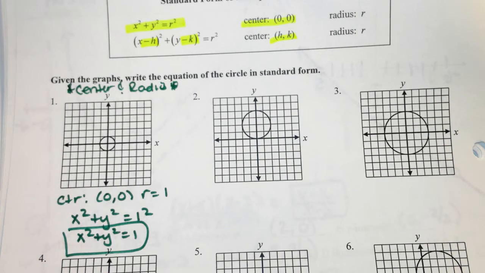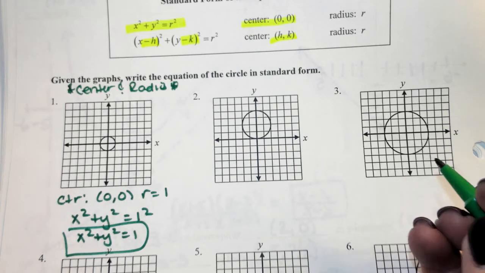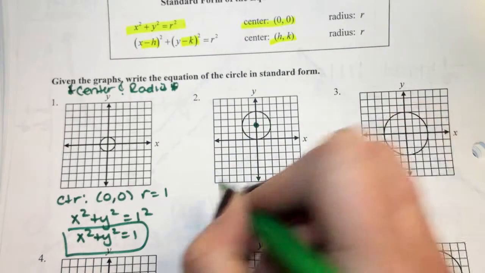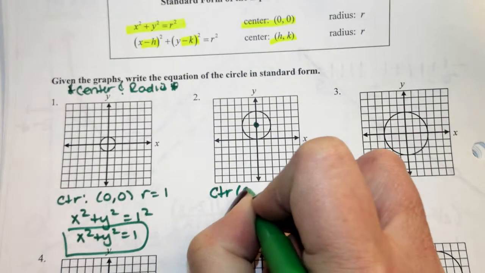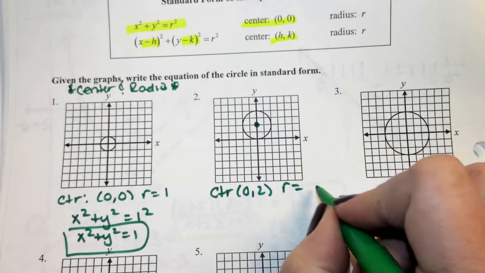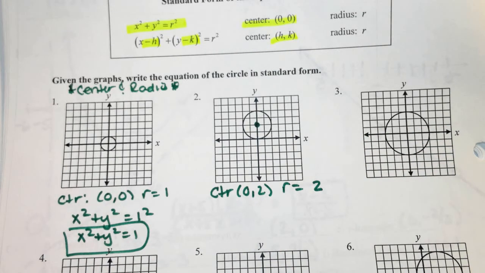So any questions on how you can write the equation of a circle given the center at 0, 0? Let's take a look at number 2. What's the center of this circle? 0, 2. So my center is at 0, 2. And what's the radius? The radius is 2. Now, would I write x minus 0 squared? No. So you don't write x minus 0, because x minus 0 is just going to give you what? x.